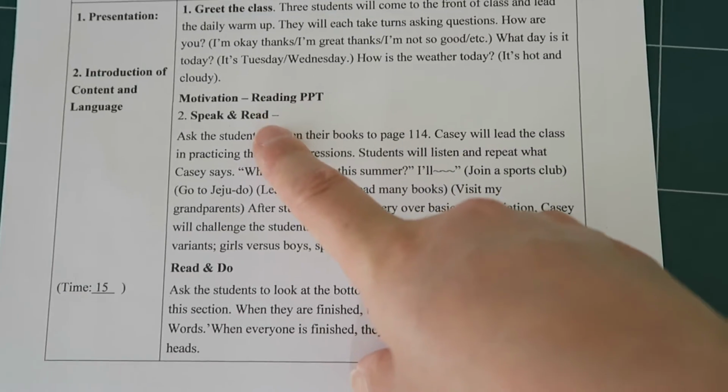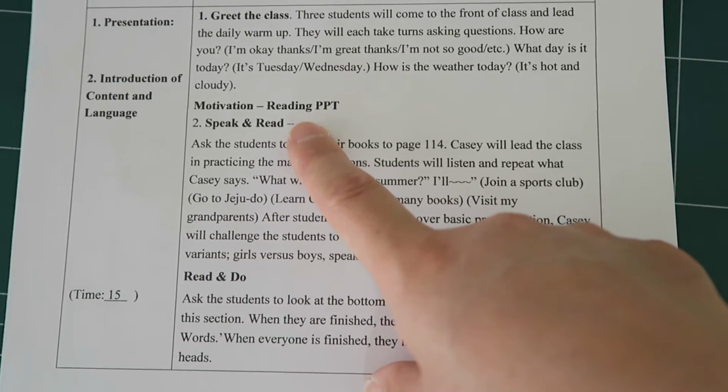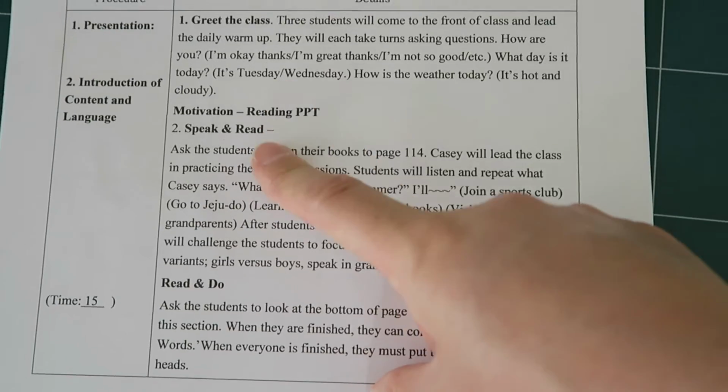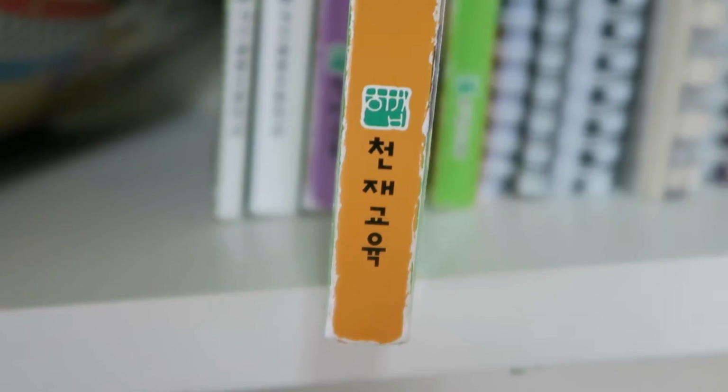Then every class is broken into 3 sections. Usually we have activity 1, 2, and 3. We follow the format of the textbook really closely. So actually, let me show you the textbook. The textbook I use is 천재.